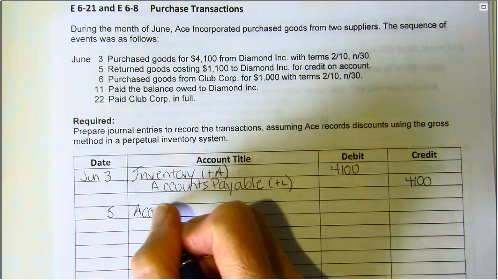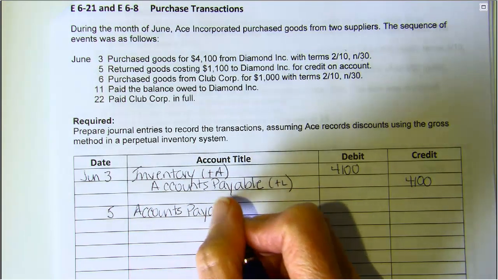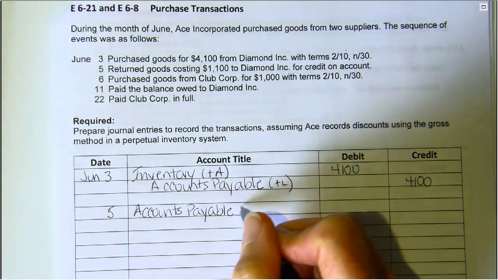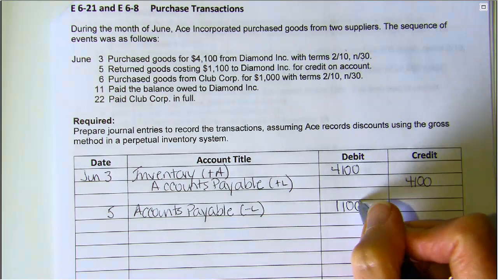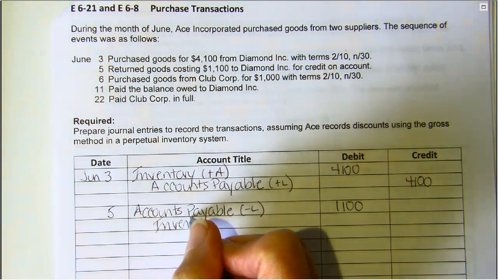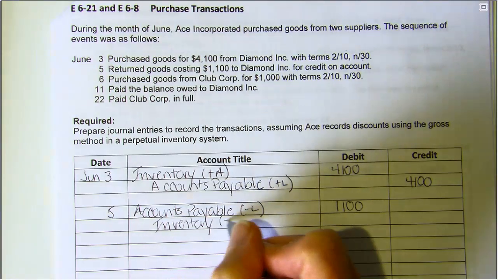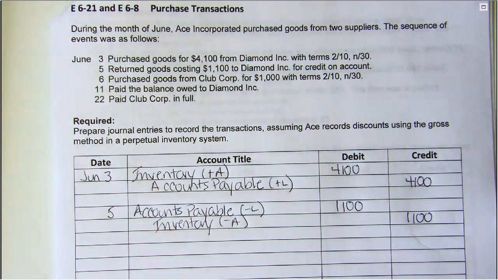Debiting liabilities decreases them, and that's what we want to do when we return merchandise. We want to have that amount taken off of our bill. And then we'll credit inventory to reduce our inventory account because we've returned it. We no longer have it. Okay, now let's go to June 6th.